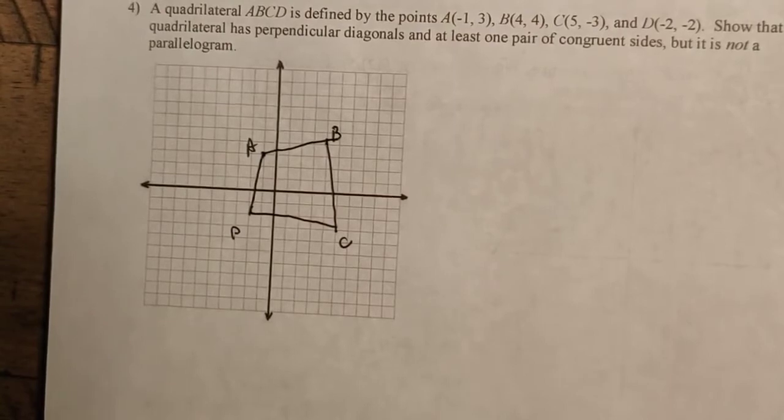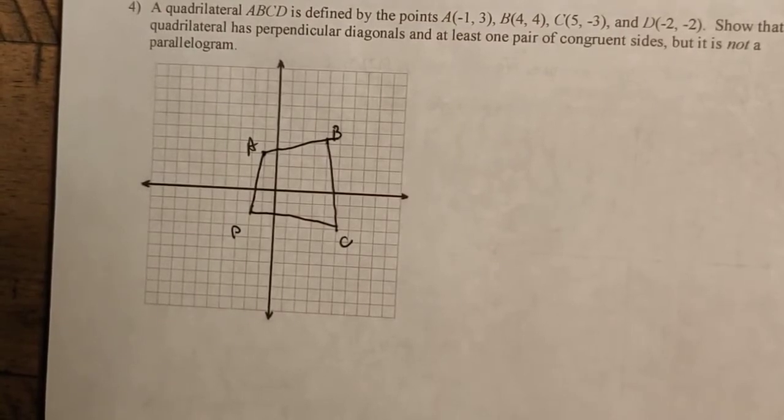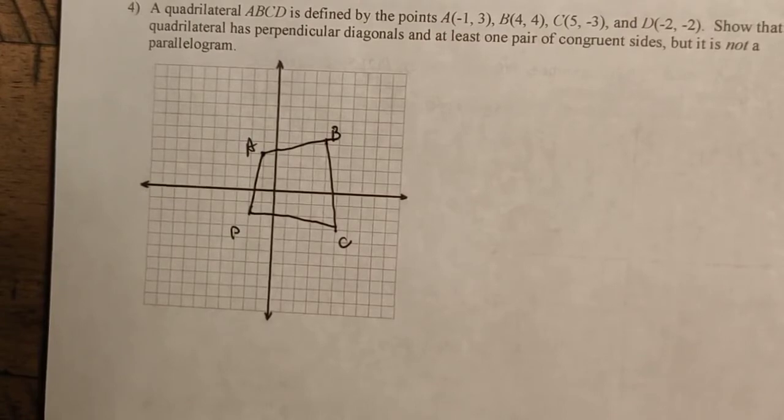So note the problem is saying we want to show that it has perpendicular diagonals and at least one pair of congruent sides, but it is not a parallelogram. Okay, so this is a weird thing here.